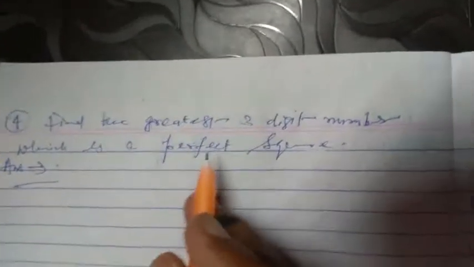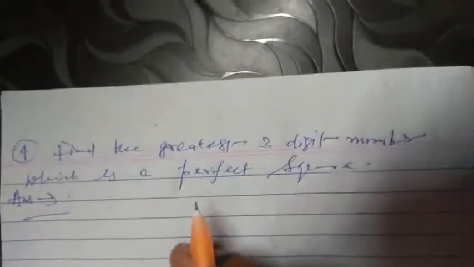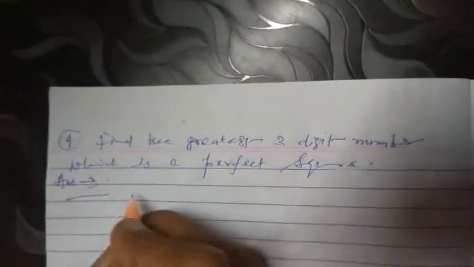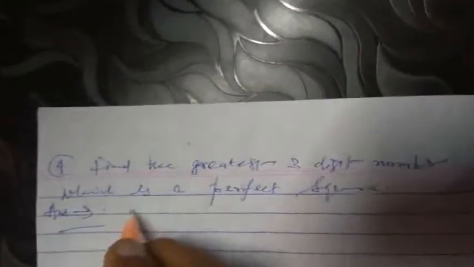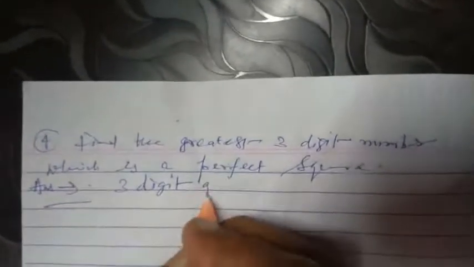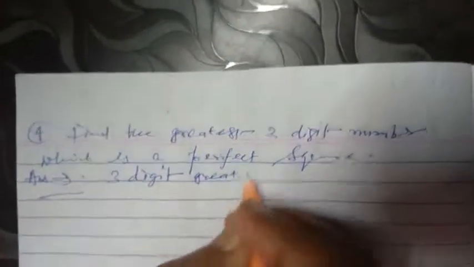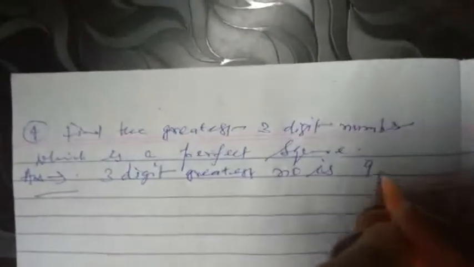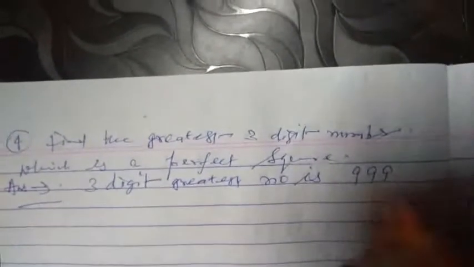Students, you know, the greatest number of 3 digits is 999. The greatest 3-digit number is 999.